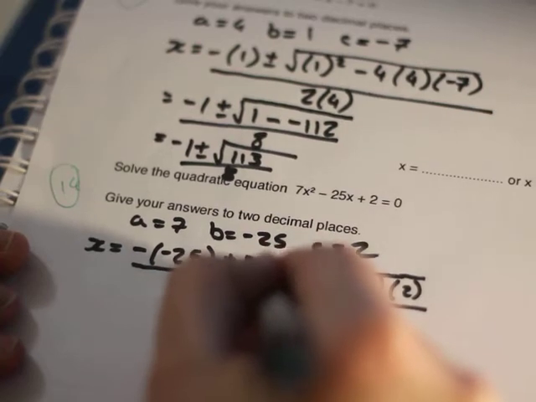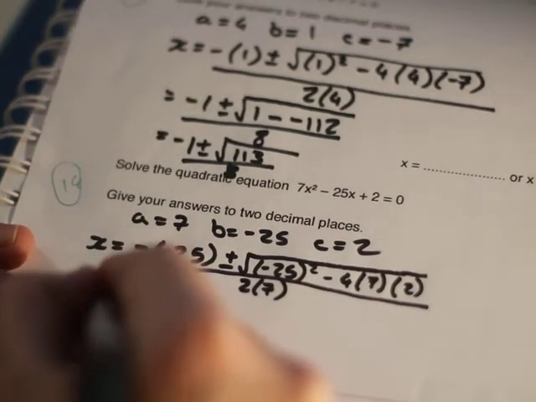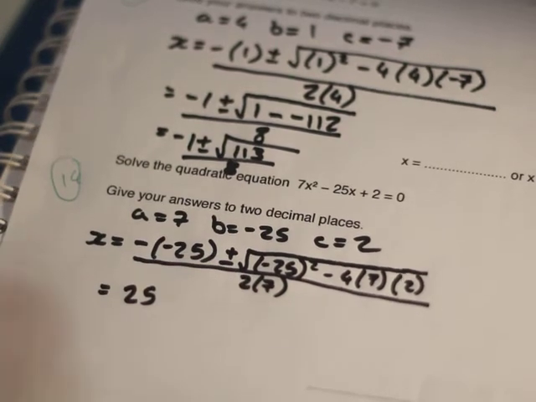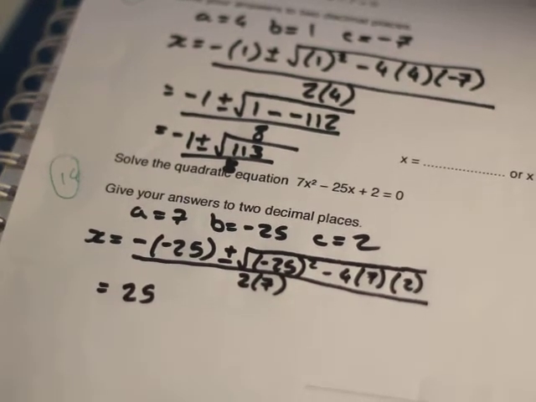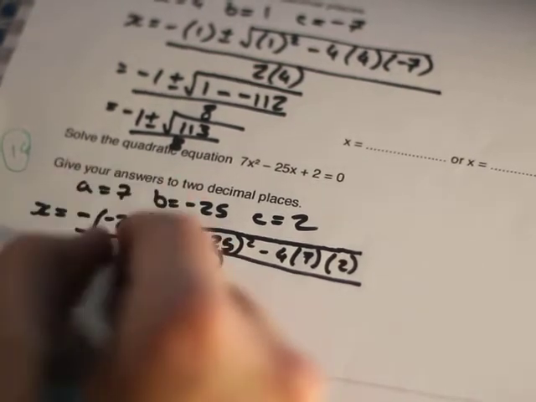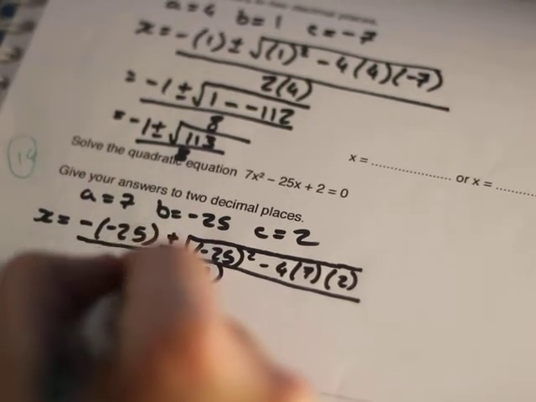And 2 lots of 7 now, yeah. So the negative 25 is 25. Now I know you could have probably done that. You could have probably thought, oh well, that's just going to be 25, isn't it? But it's better to be safe than sorry. I would really stick to one method that's always going to work and at least give you the safety net of giving you 1 mark.